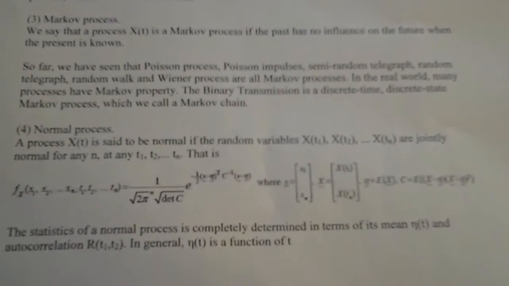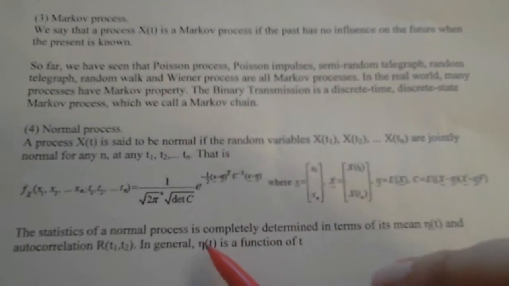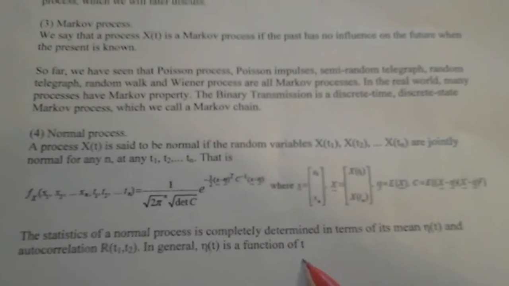The statistics of a normal process is completely determined by the mean and autocorrelation. That makes it similar to our wide sense stationary. It's just defined a little bit differently. The one big difference is that our mean is a function of t, while in wide sense stationary, we're working with a constant.